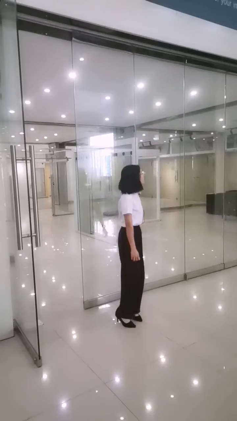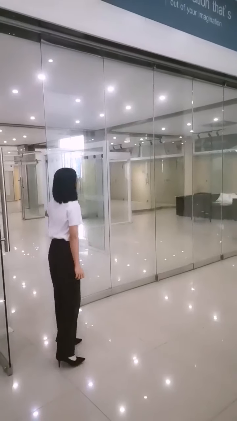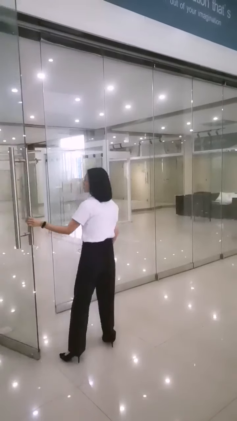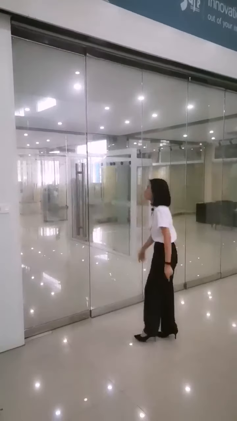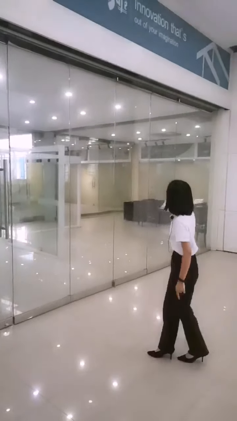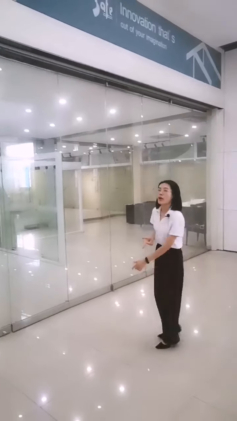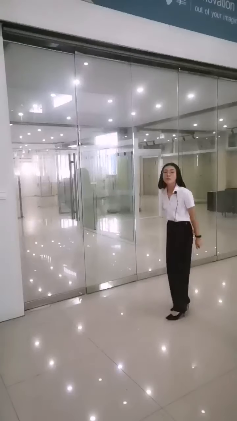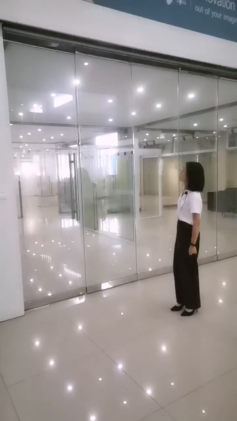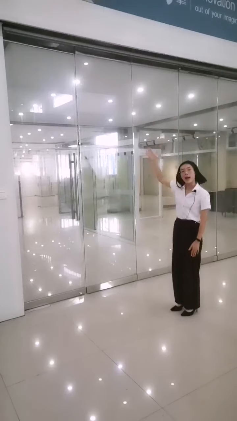If each panel is 800 millimeter, that is 1, 2, 3, 4, 5, 6, 7, about 5.6 meter here in our showroom and 3 meter height.